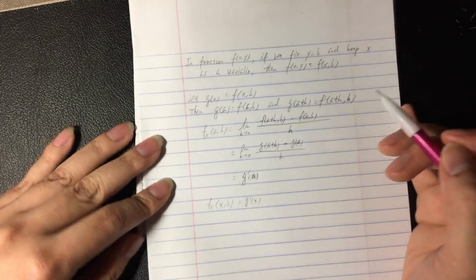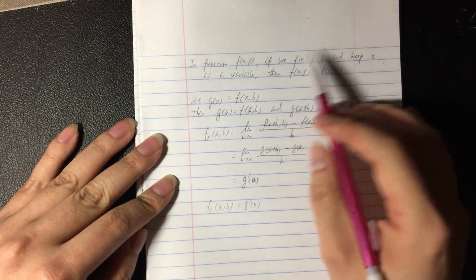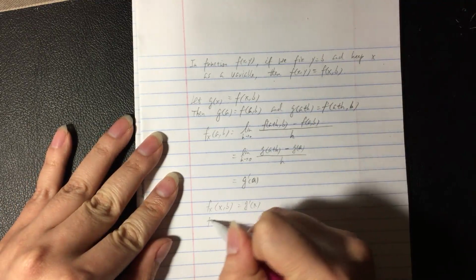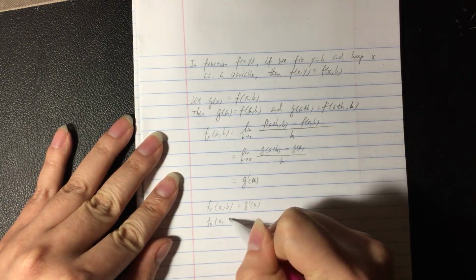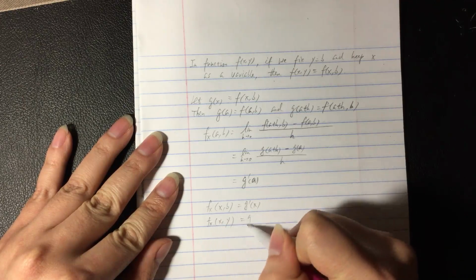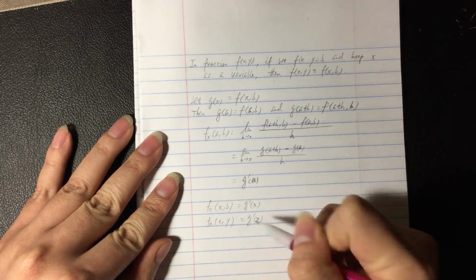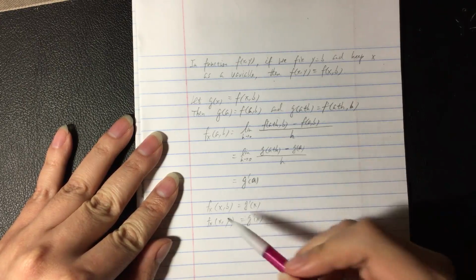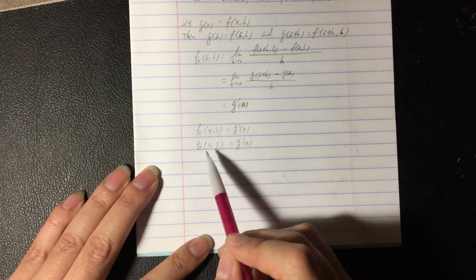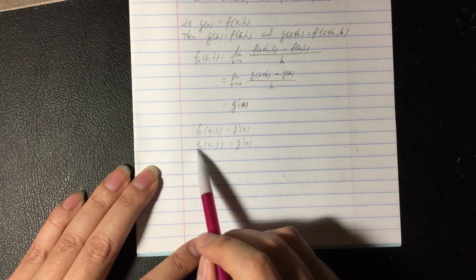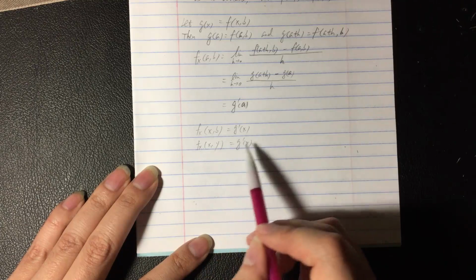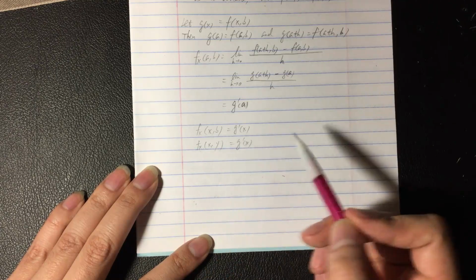And also, since b could be any y value, I can replace b with y. So f sub x of x y equals g prime of x. This expression means, in order to find the partial derivative f sub x of x y, we treat y as a constant and take the derivative with respect to x.